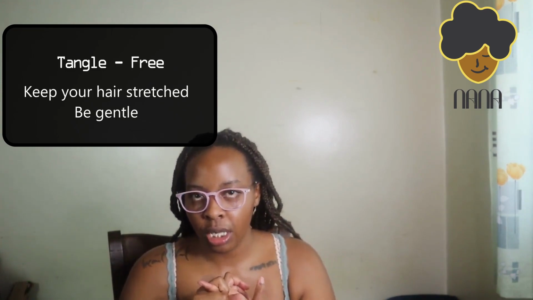High porosity hair gets tangled very easily. Once again, because your cuticles are raised, it's easy for the hair strands to get locked together, right? Some of the ways that I would recommend in terms of keeping your hair tangle free or reducing the tangles, number one is keeping your hair stretched. Personally, I use minimal heat to keep my hair stretched. You can use things like banding as well. If you're not comfortable using heat, you can band your hair. There are several tutorials on YouTube where they'll show you how to band your hair. But finding ways of keeping your hair stretched makes a huge difference.